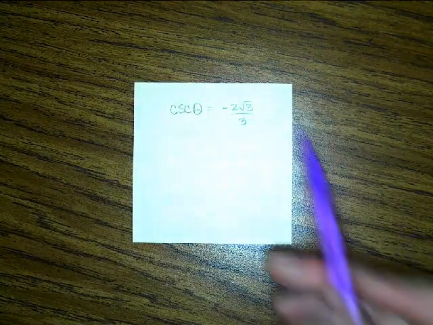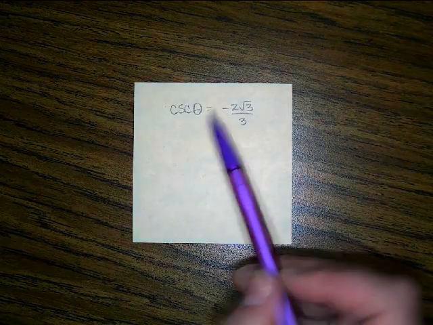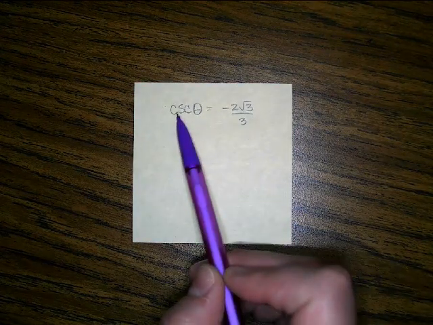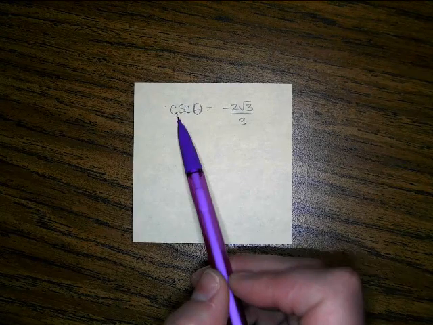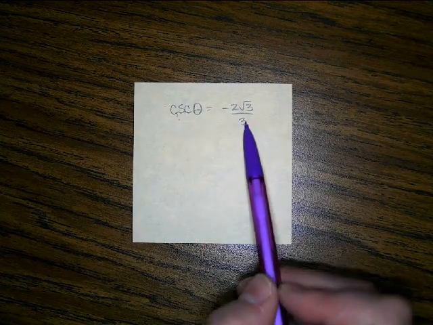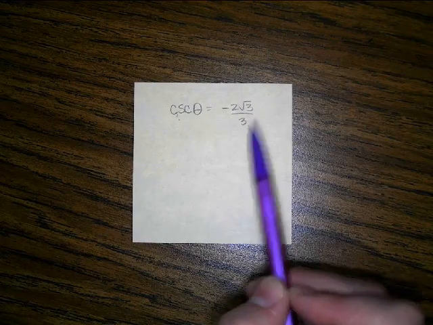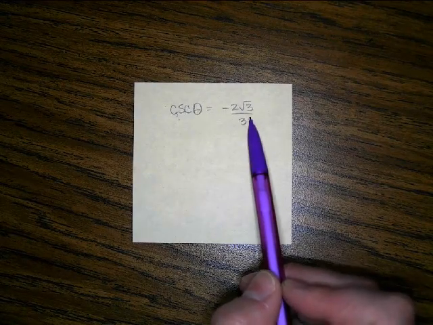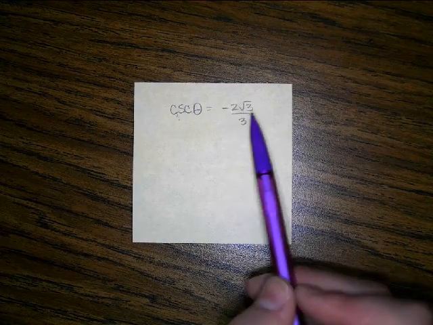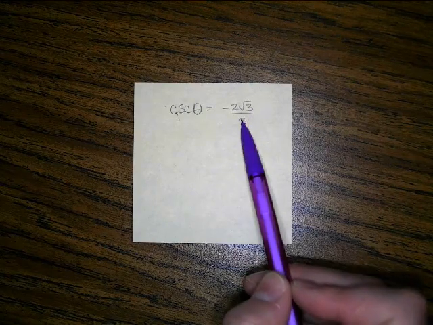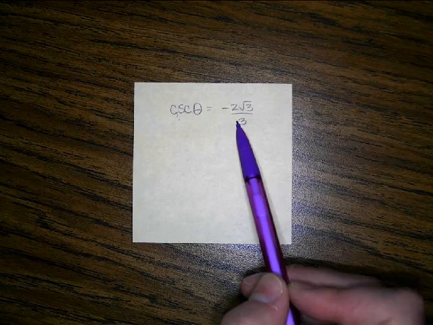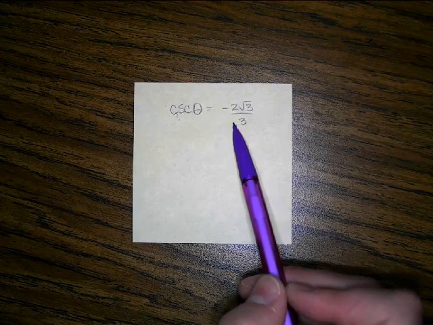So what we're doing is we are looking at the unit circle. This is cosecant, so this is the flipped version of sine. So we are looking at the y-coordinates, where if you flip the y-coordinate, it would simplify to become this. So what do you think the fraction is that would flip and then simplify to look like this? Would it be 1? No. Would it be 1/2? No. Would it be root 2 over 2? No. Would it be root 3 over 2?